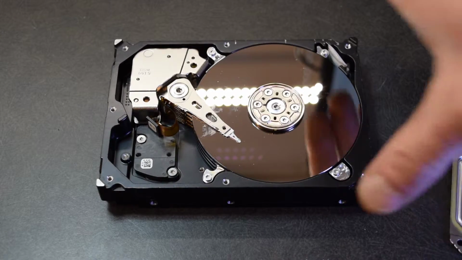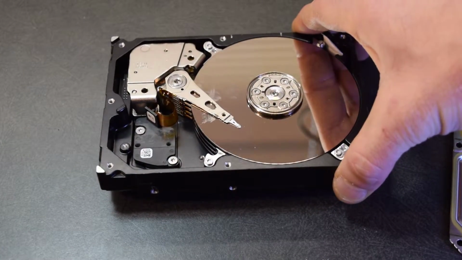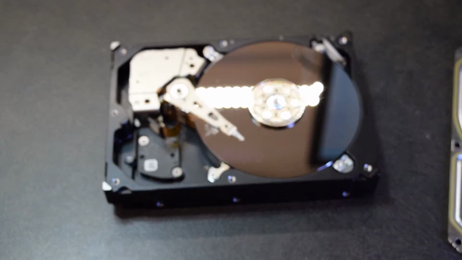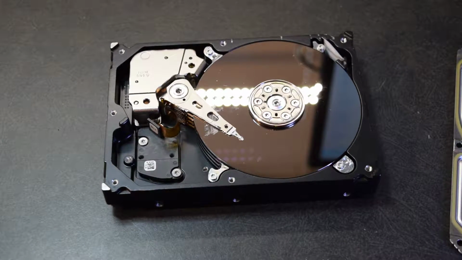Ooh, you can see that nice reflection up there off that pretty glass surface. It's actually metallized glass, and then they deposit a metal oxide layer on it, and those metal oxide particles are what they magnetize and demagnetize in order to give you your ones and zeros and all of your groovy stuff stored on there. There were a whole lot of companies back in the day, I think 200 or 300, that used to build hard drives. Now there's only really 3 major manufacturers.